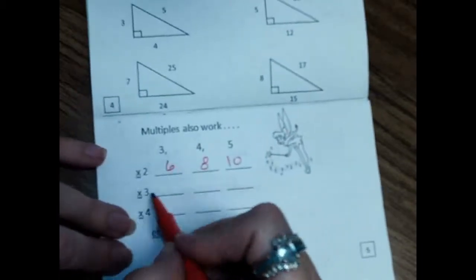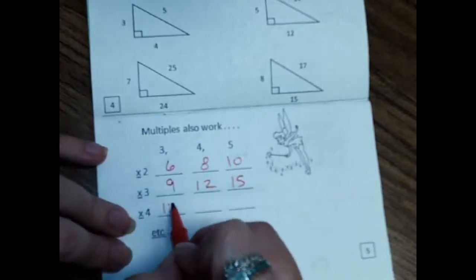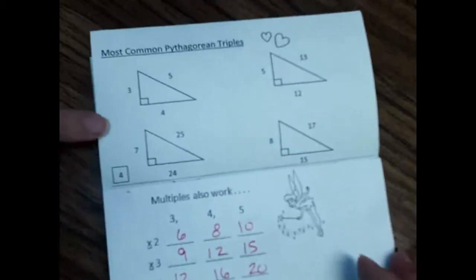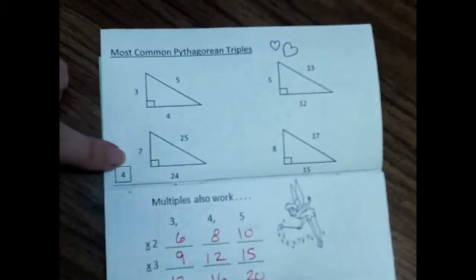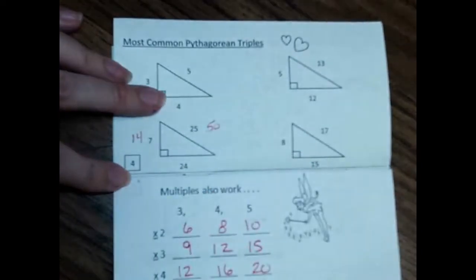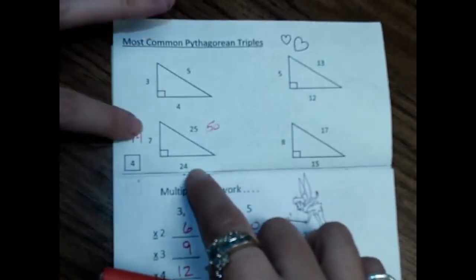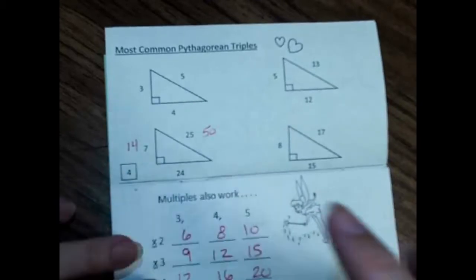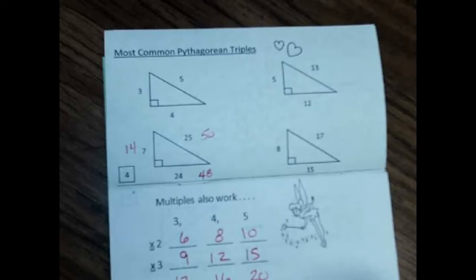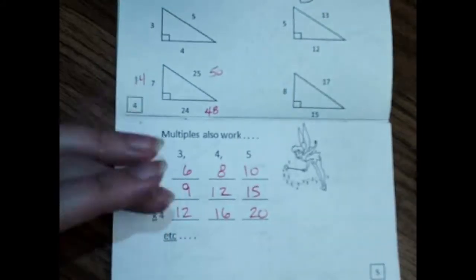I can multiply these times 3: 9, 12, and 15, or times 4: 12, 16, and 20. Any multiples work. I could also do it with this problem. If I had a problem where this was 14, and this was 50, I'd know that this side was, well, these are multiples of 2, so this side would have to be 48. You can check it with Pythagorean theorem, you get the same answer either way. We talked about these a couple of units ago. This is just a review of that.